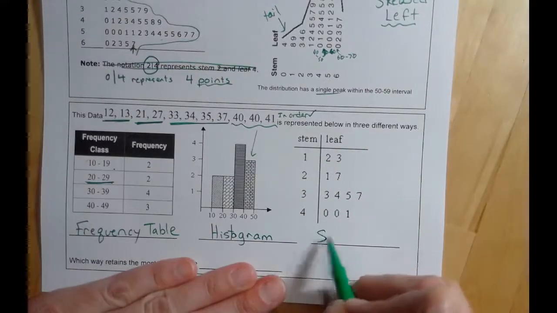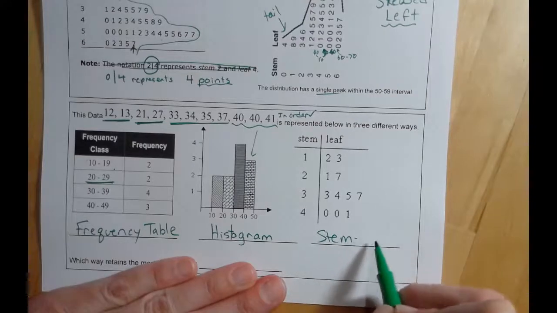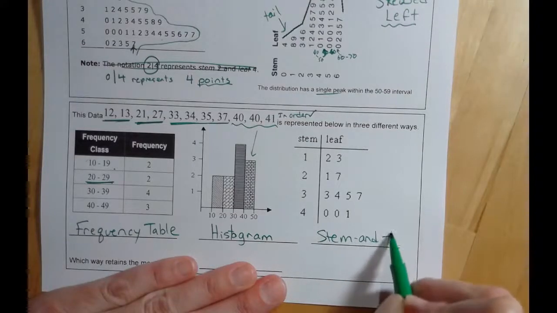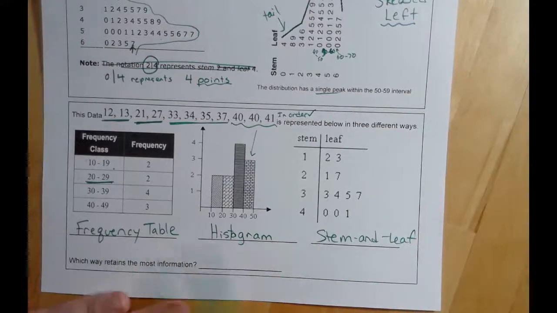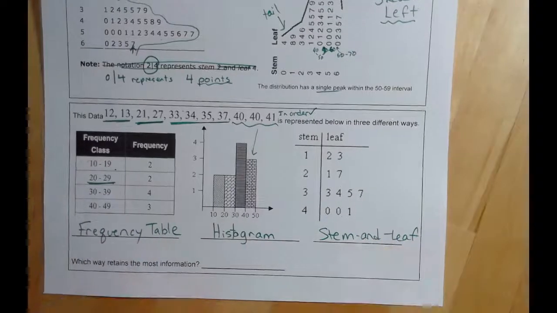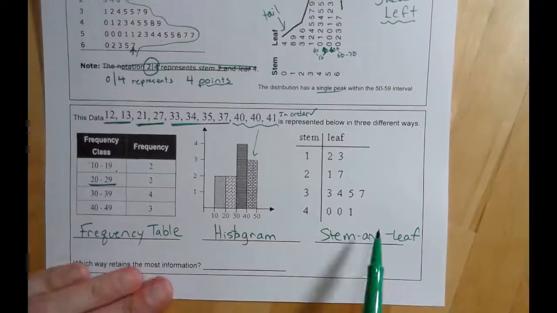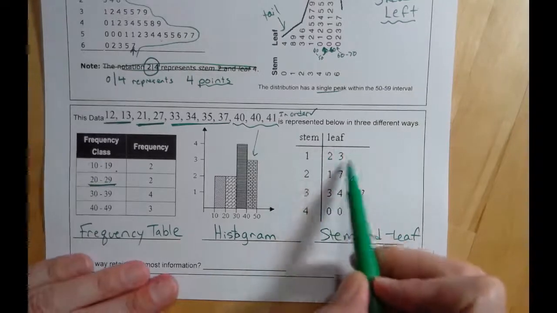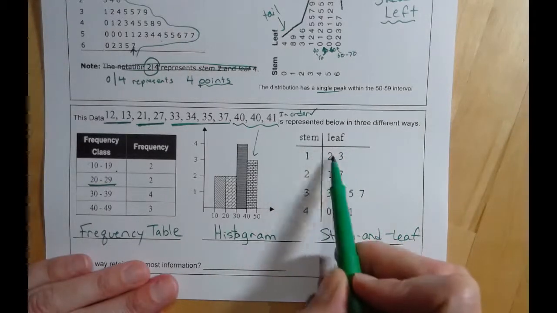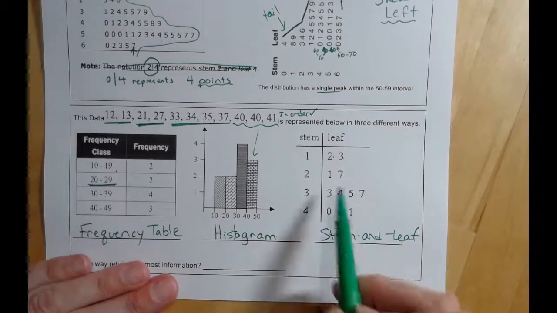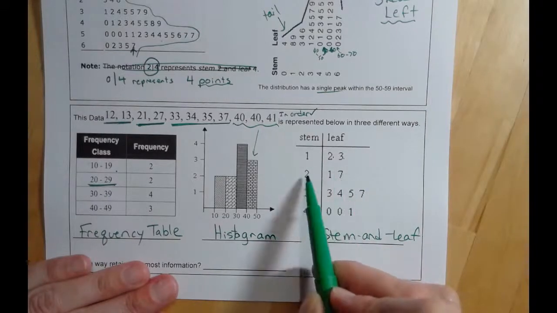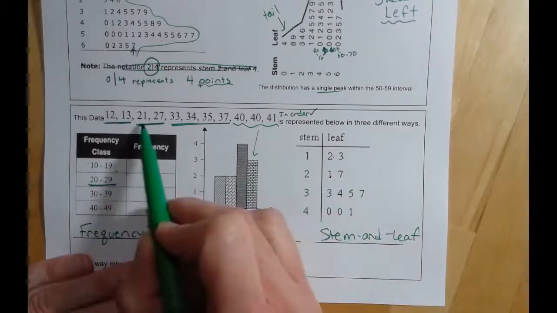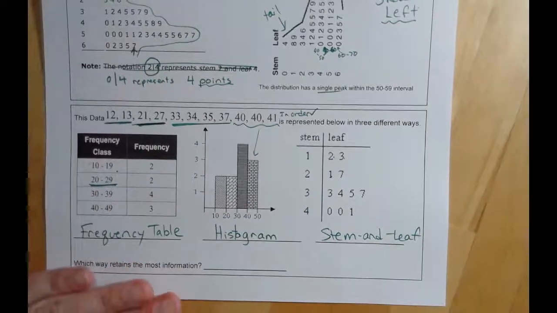But this stem and leaf plot, okay, so there are 3 different titles for these 3 different representations. The stem and leaf plot actually shows you what these 2 data points are. It shows you that they're 12 and 13. And it shows you that the 2 data points here are 21 and 27. Indeed, these 2 right here.